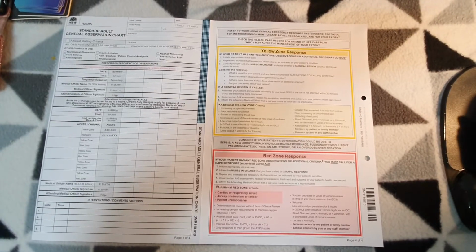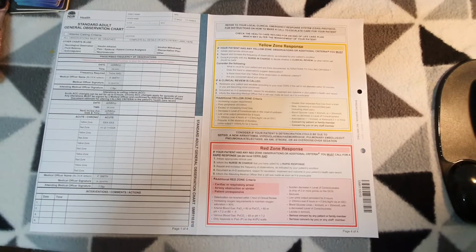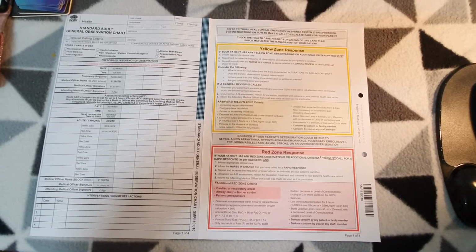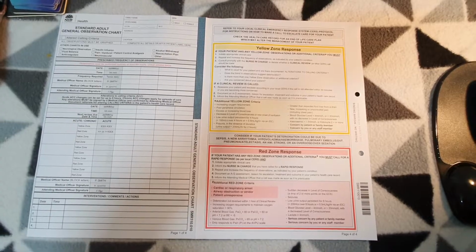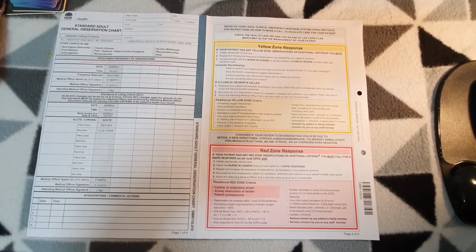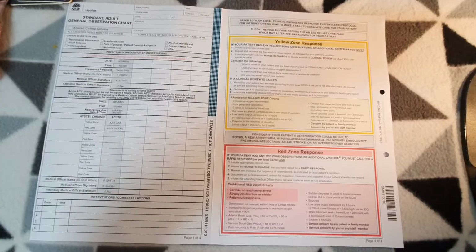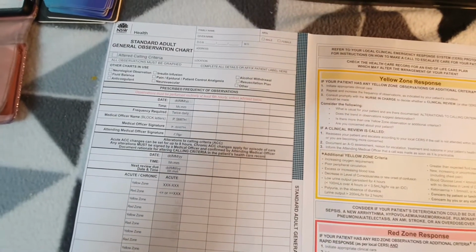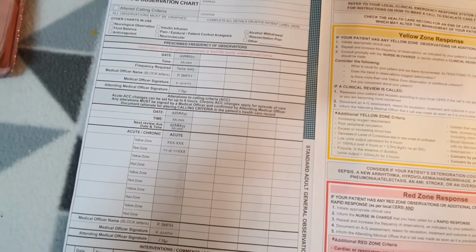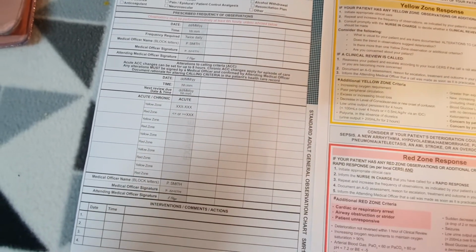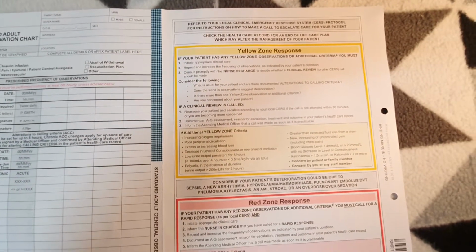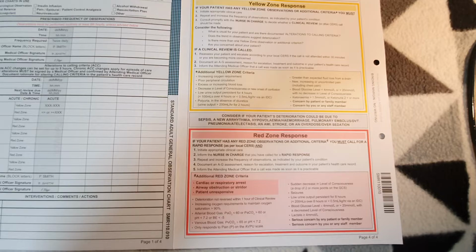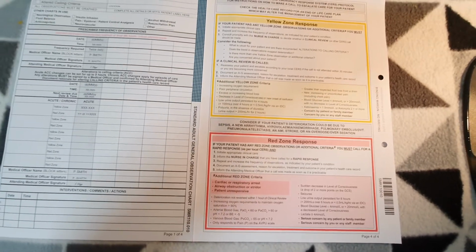Hello, today I will show you how to document a standard adult general observation chart, or a SAGO chart. This chart has two sides. The outer side contains an altered calling criteria, where the doctors documented an acceptable range of some vital signs which can be acceptable within a certain time based on their diseases or their phase of treatment. Also, the outer side includes how to respond to yellow zone and red zone if you have some vital signs fall into these areas based on policies.